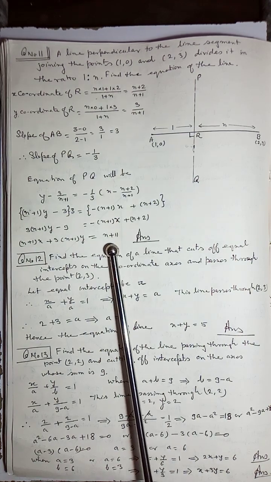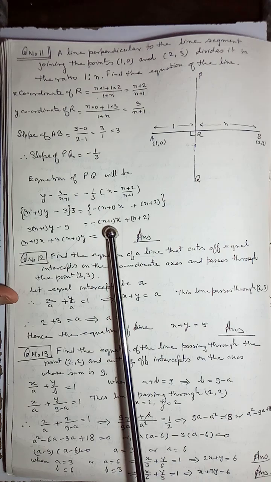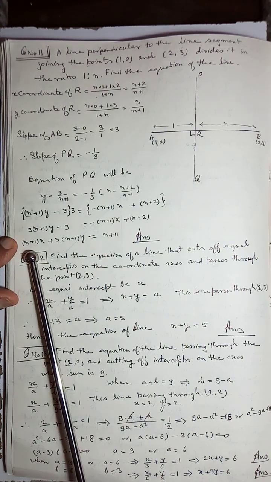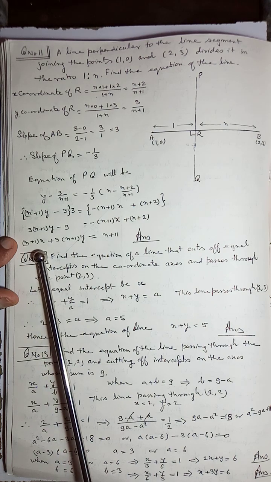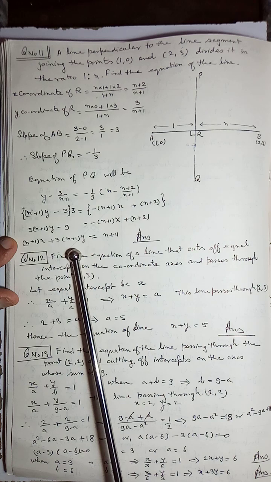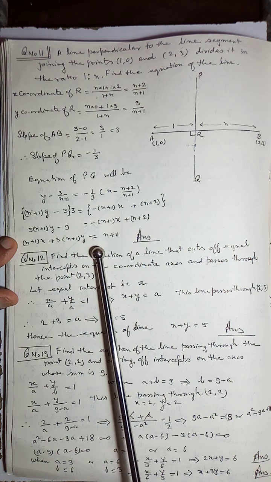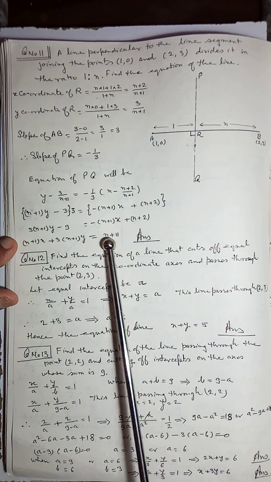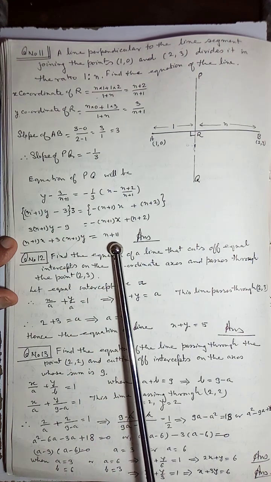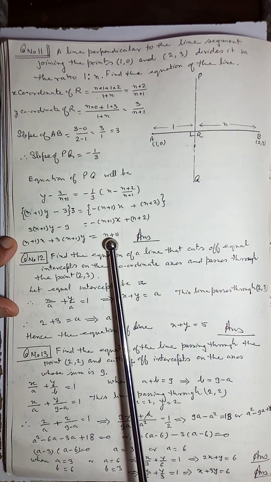Now arrange it again. I have taken the x terms to the left hand side, so it will become plus. So n plus 1 into x plus 3 into n plus 1 y equal to n plus 11. Minus 9 and 2, that will be added. It will become n plus 11. So this will be the required answer of question number 11.